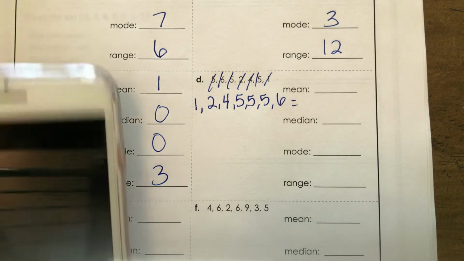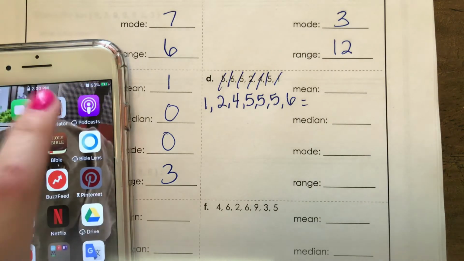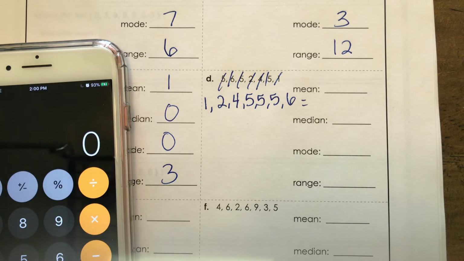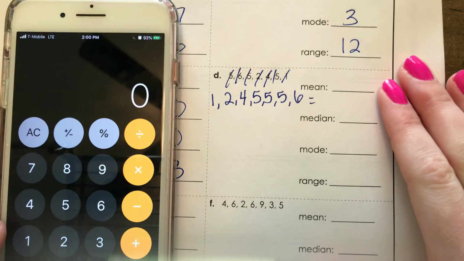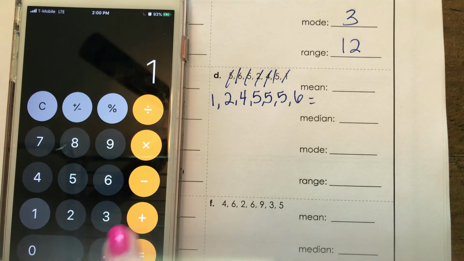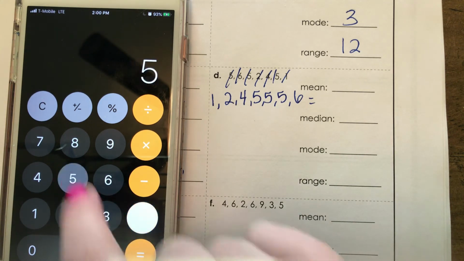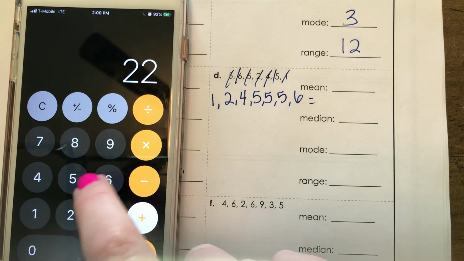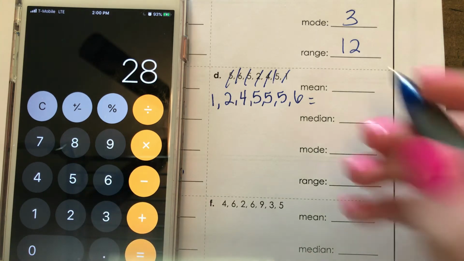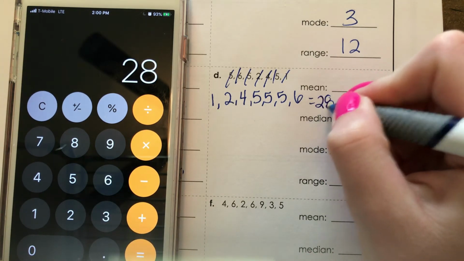Okay, so we've got that done. All right, let's add. 1 plus 2 plus 4 plus 5 plus 5 plus 5 plus 6 gives us 28 as our total.